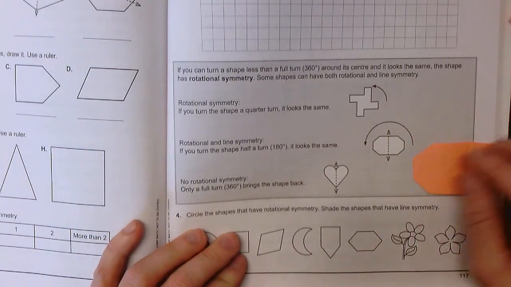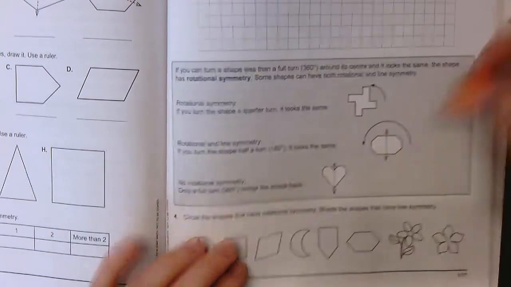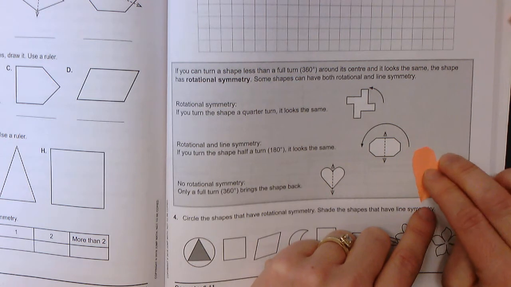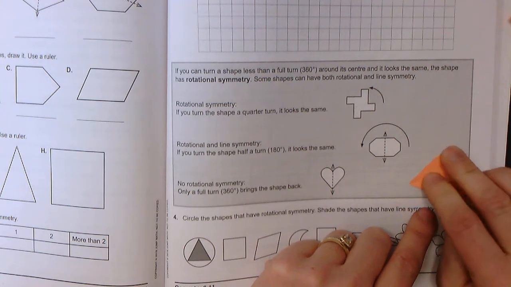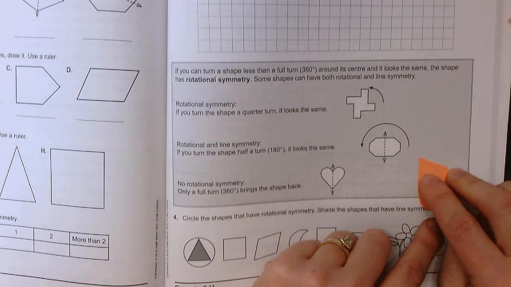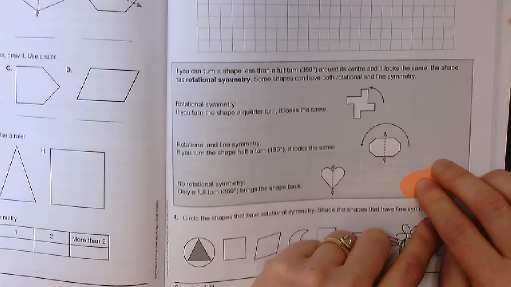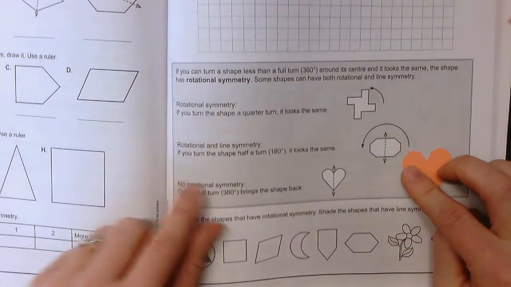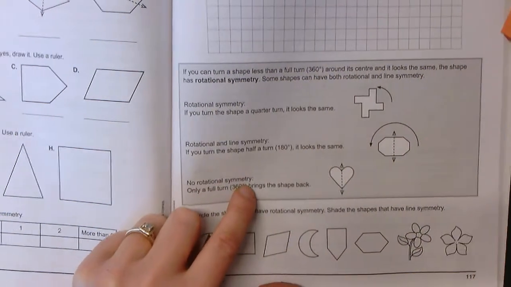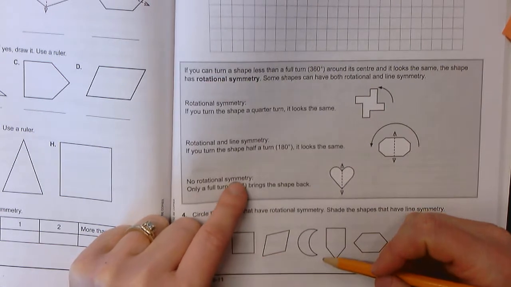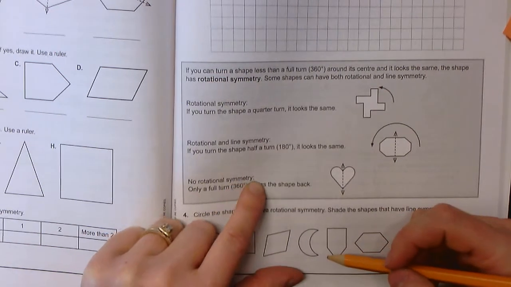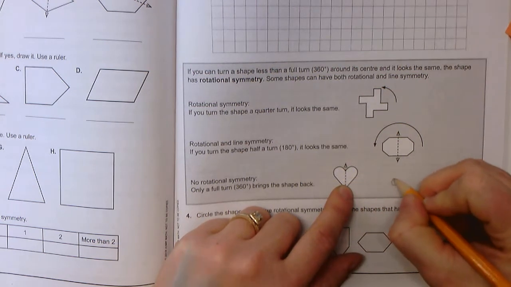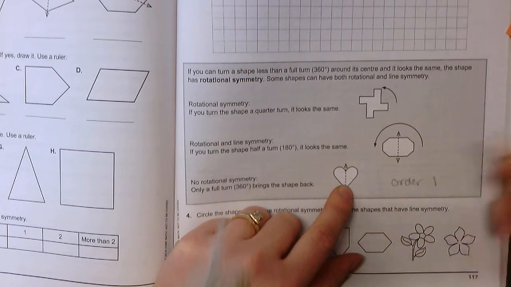So that has an order of 2. This heart, if we turn it, basically it never fits on itself until we go back to the start position. That means it doesn't have rotational symmetry. Shapes that do not have that rotational symmetry, that never fit back on themselves unless you go back to the start position, that means they have an order of 1.